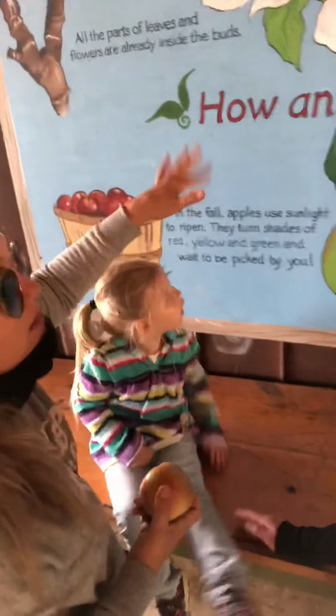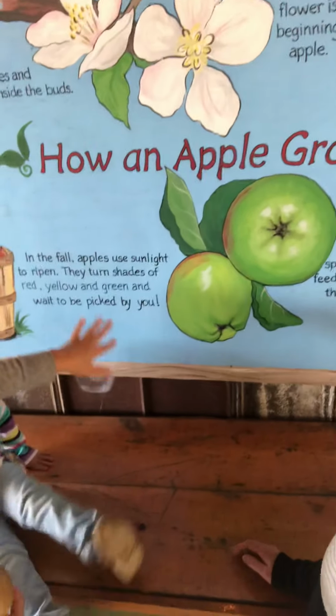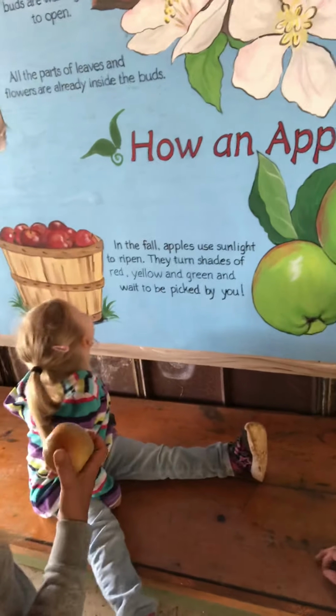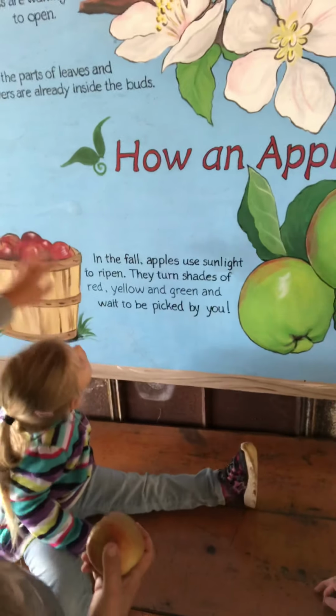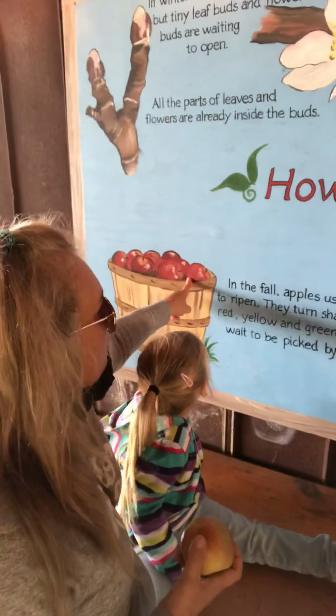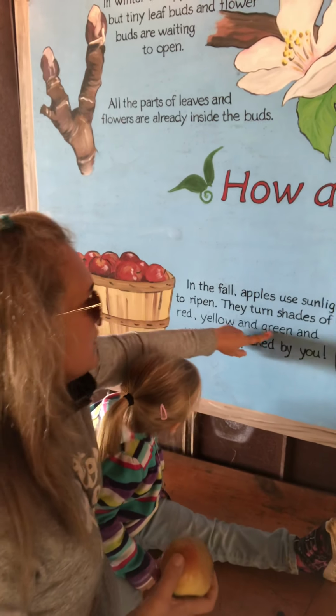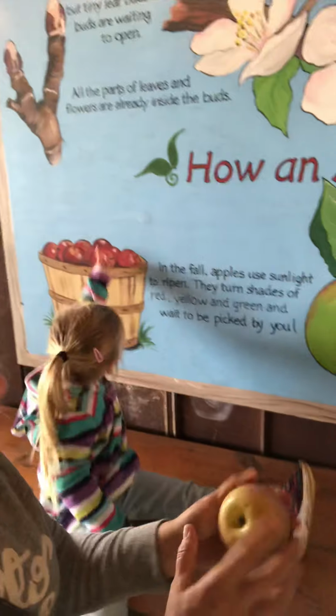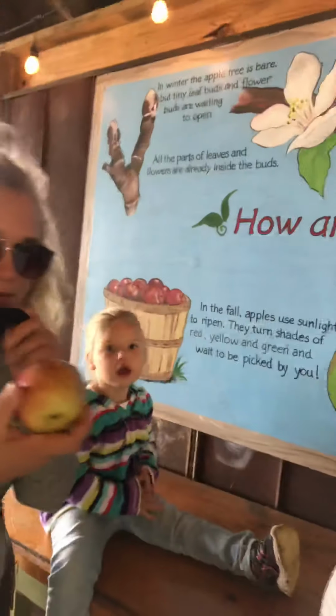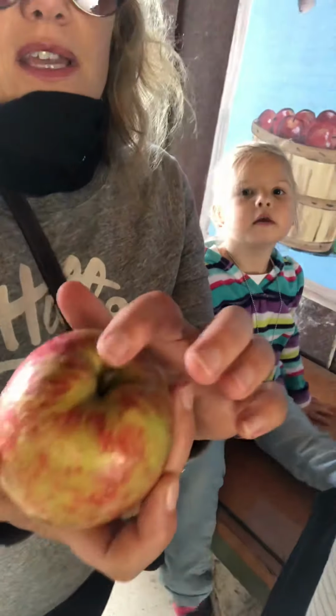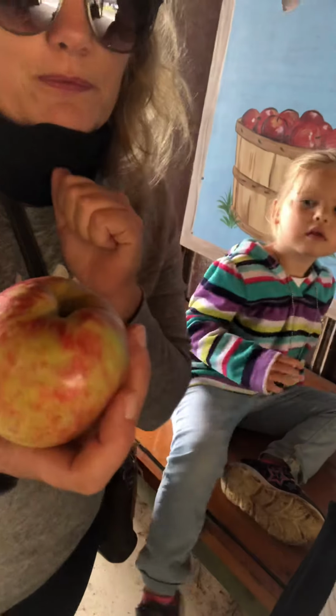And then during the summer they use the sunlight to grow, and it keeps them warm, and then in the fall they turn different colors. They can turn red, yellow, and green. And that's when you can eat them, because that's when they'll be ripe. So that's pretty cool that this is where the flower used to be, and this is where it used to be hooked to the tree. Pretty cool? Yeah. I think so.